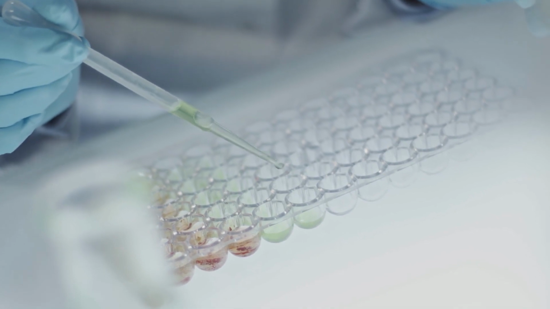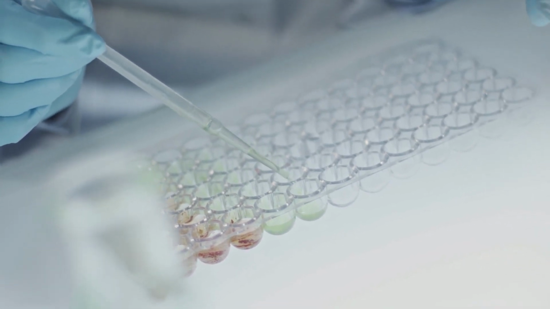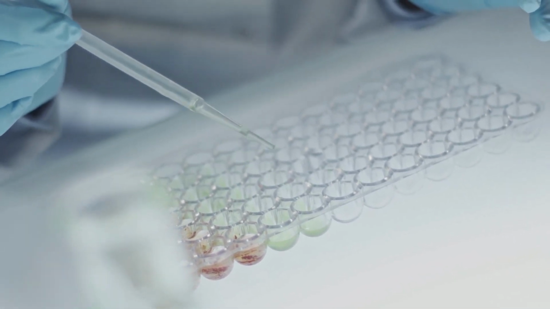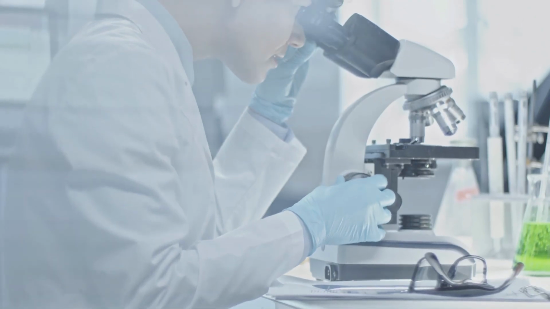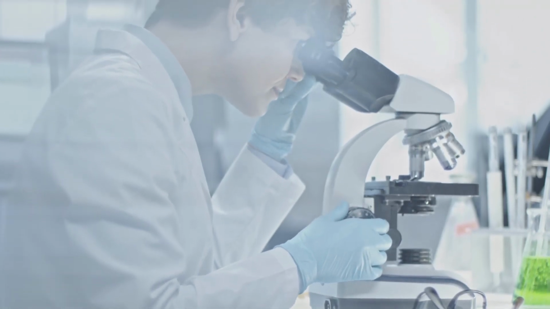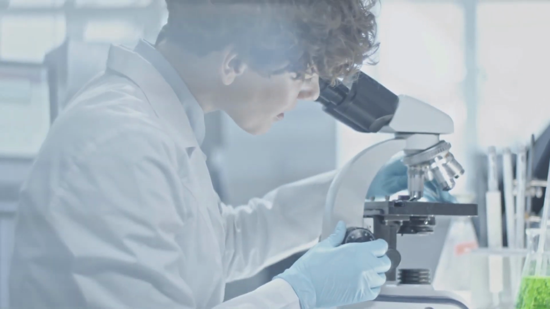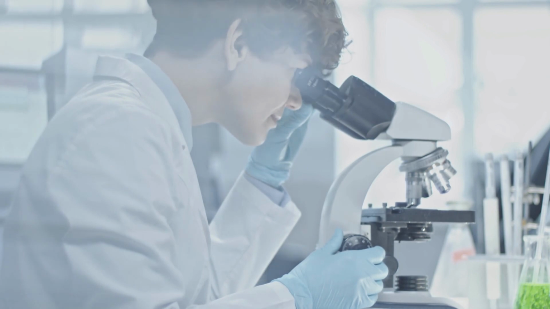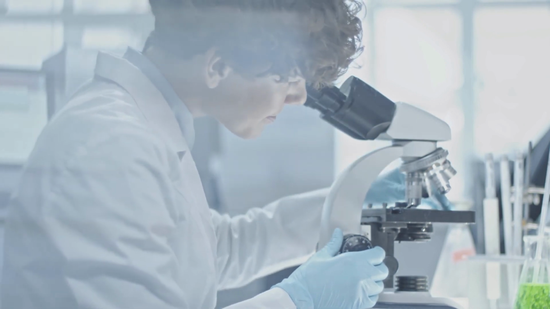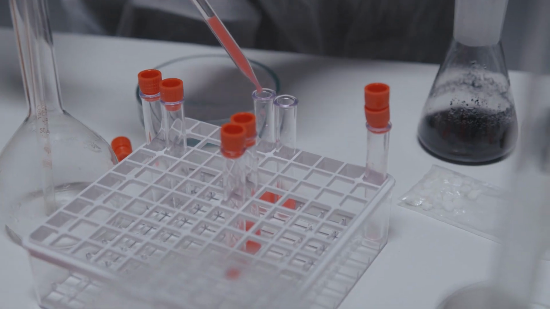Also known as research or therapeutic cloning, this approach involves generating embryonic stem cells for medical purposes. These cells can be used to study diseases, develop treatments, and potentially regenerate damaged tissues. Therapeutic cloning holds promise for personalized medicine and regenerative therapies.